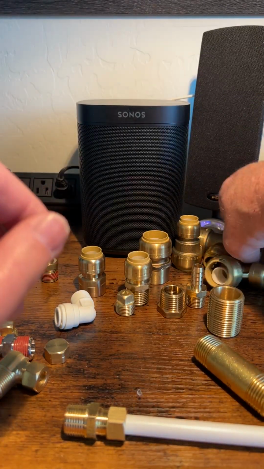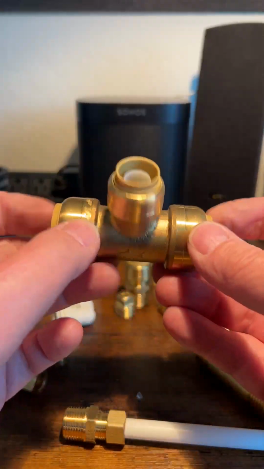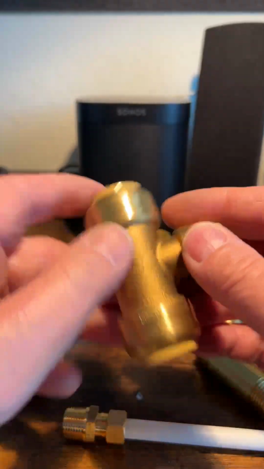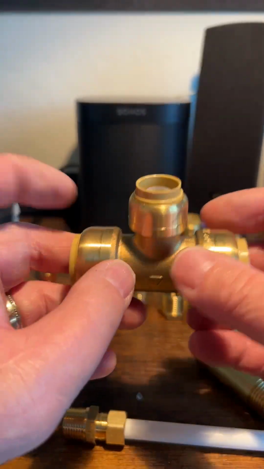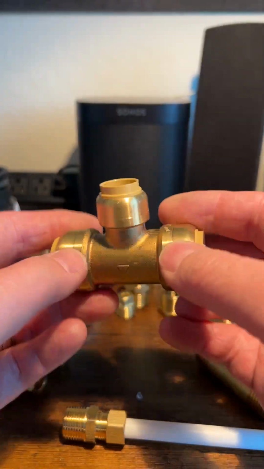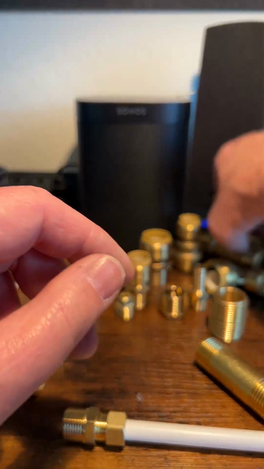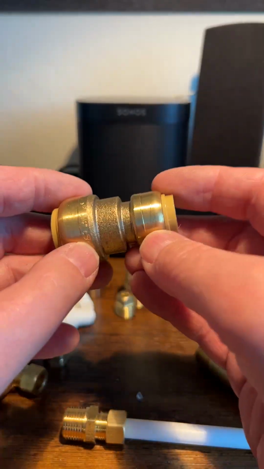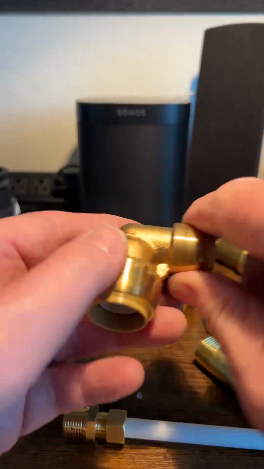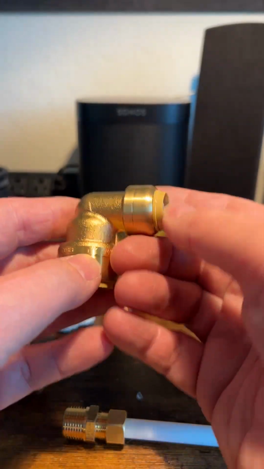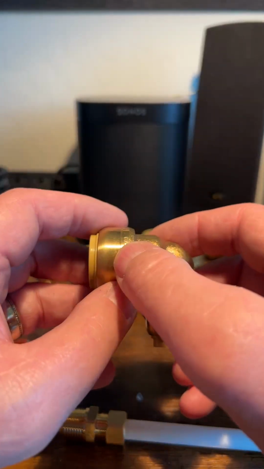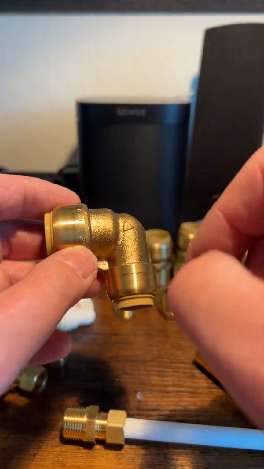What else can I tell you? There's all kinds of adapters. There's reducing T's, right? This is called a T. So if you needed a T, this would be a 3/4 inch by 1/2 inch reducing T, right? This would be a 3/4 inch to 1/2 inch reducing coupling, right? This would be a 3/4 to 1/2 inch reducing 90 push fitting. So it'd be 3/4 inch by 1/2 inch 90, reducing 90.